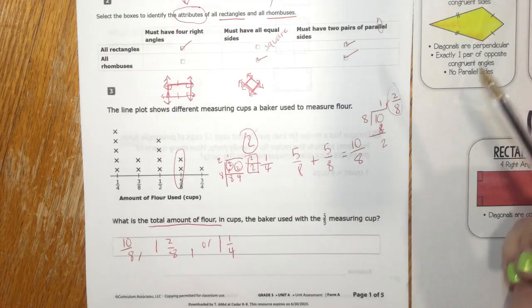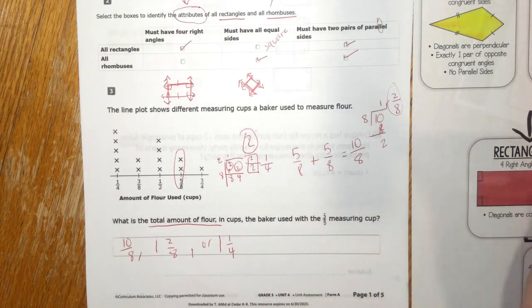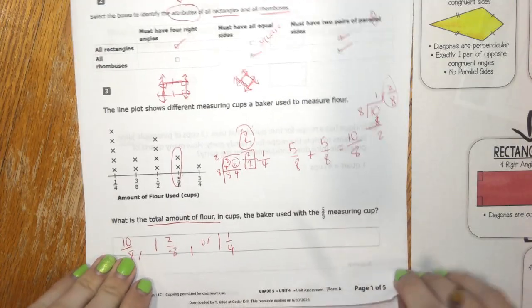I'm going to give you a second to make sure you have all of that. If you're confused, go back and watch it again. Pause it, rewind it, and go watch it again. Okay. Moving on.